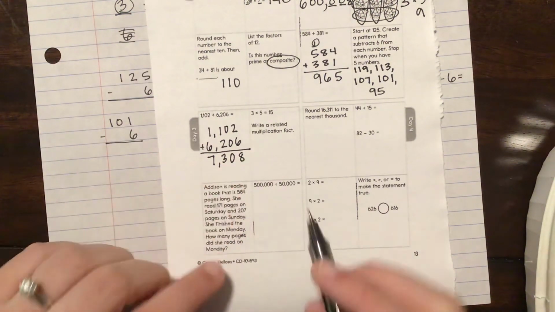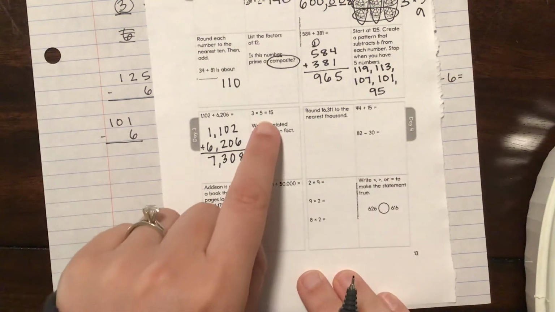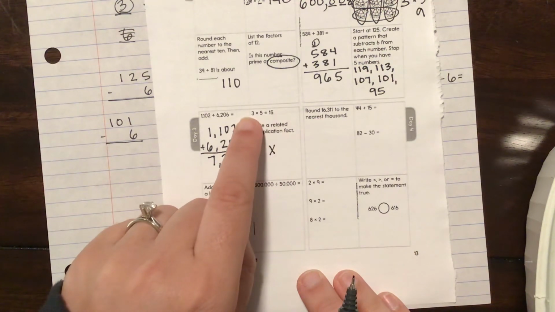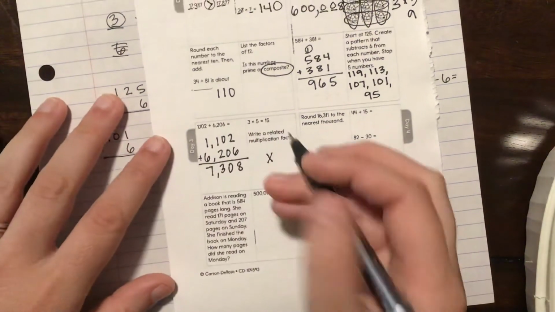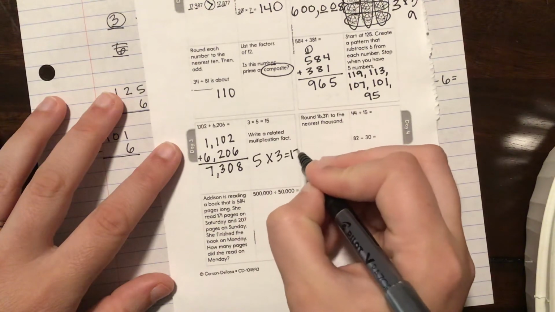Write a related multiplication fact. So we know it has to be multiplication. If it's related, that means it's in the same fact family, and the same 3 numbers will be used. I can switch the order of the 2 factors, 3 and 5, to create 5 times 3, and the product is 15.